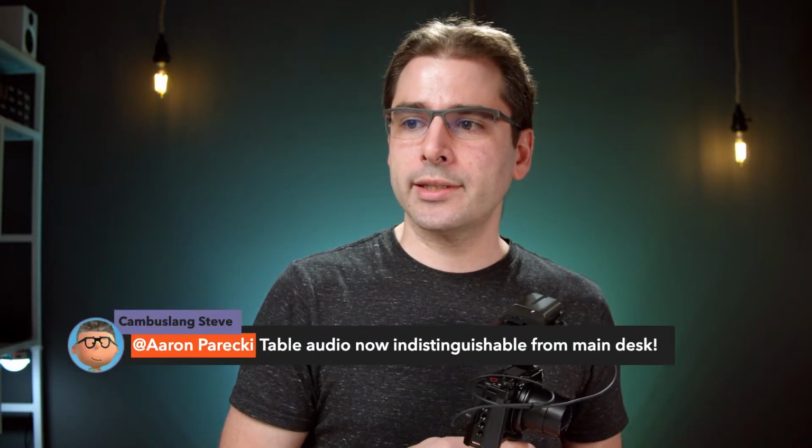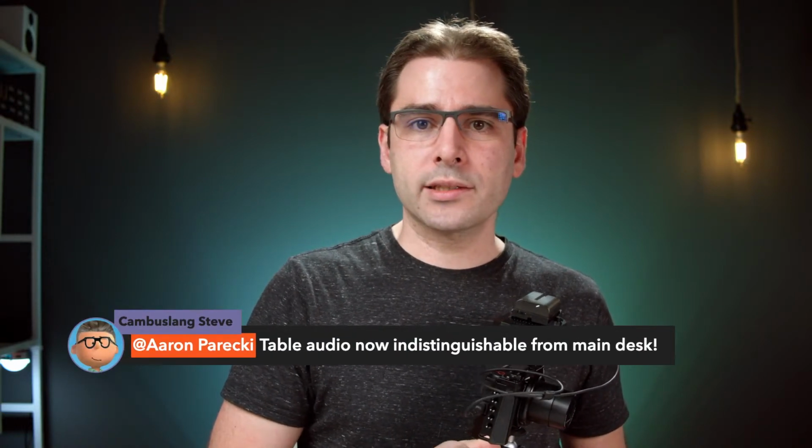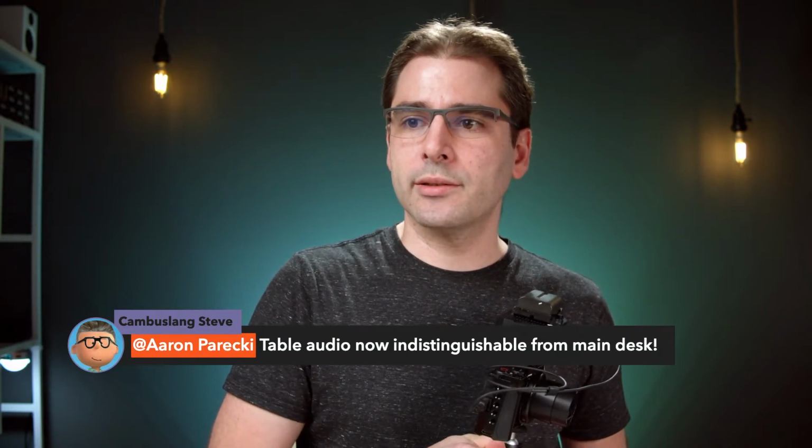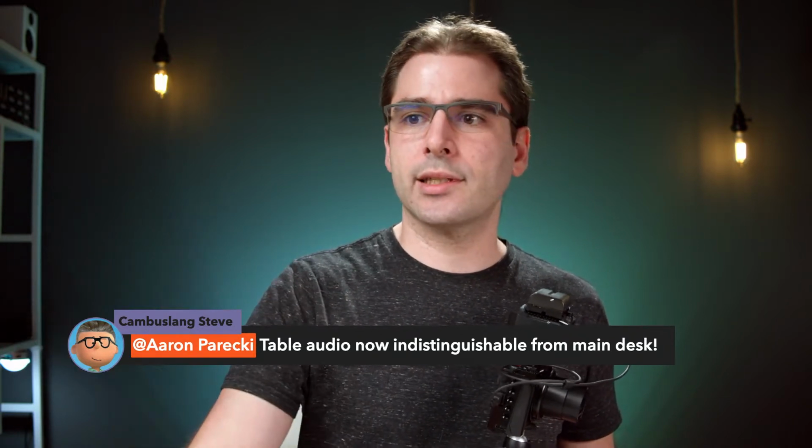Table audio is now indistinguishable from the main desk. That's good. They're totally different microphones, which is interesting. So at least I've got the levels and compression and stuff matching.